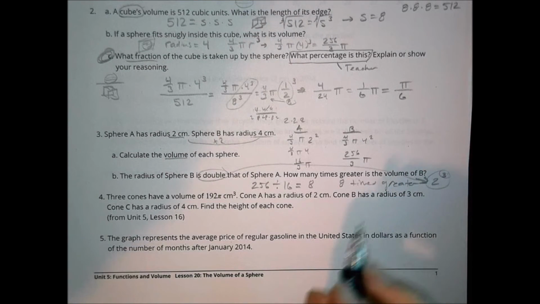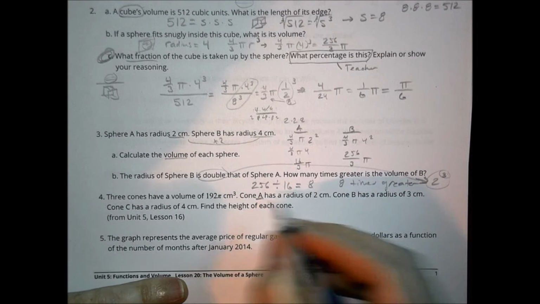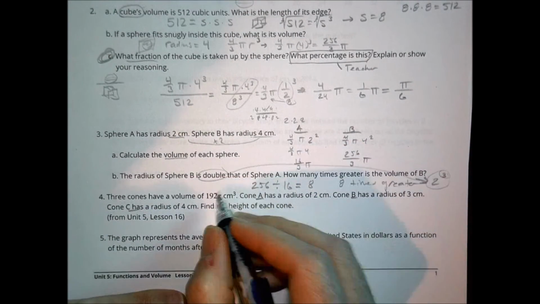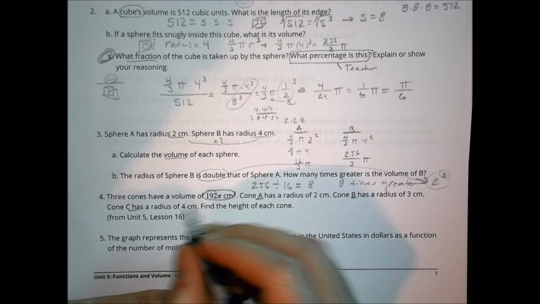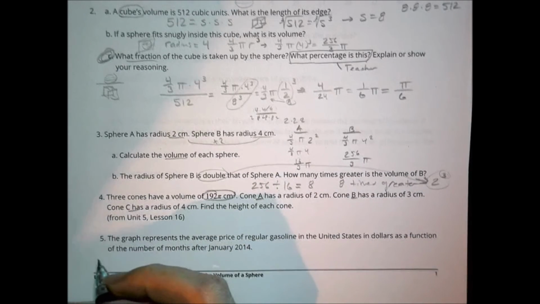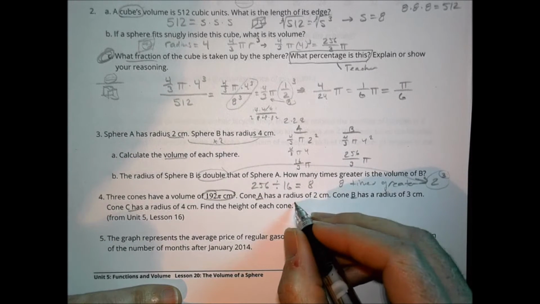All right. Next, we have 3 cones, A and B and C. They all have the same volume, and they all have a different radius. So we're going to find the height of each one. So here we go. Here's A.